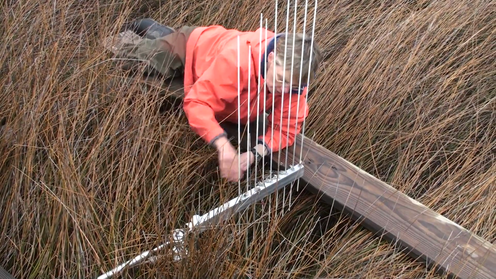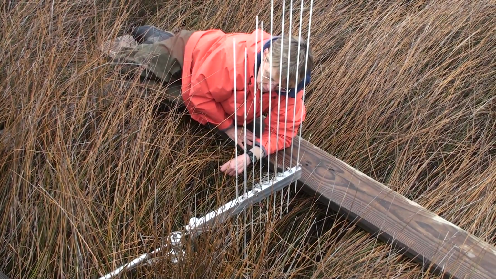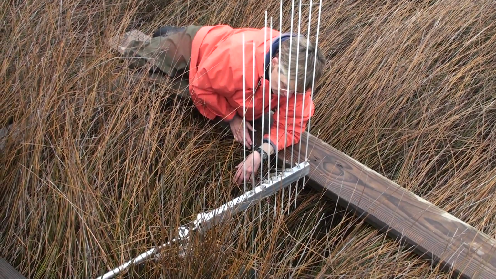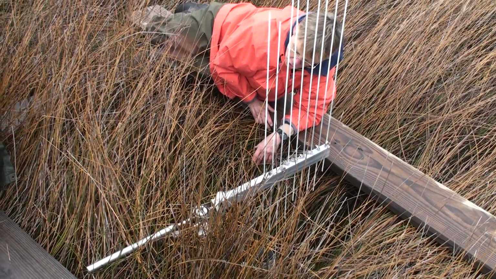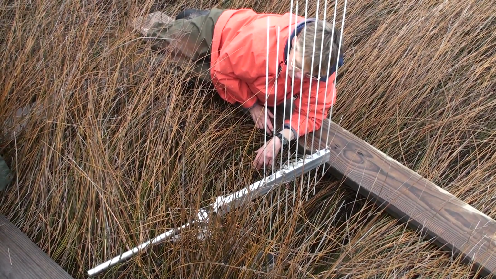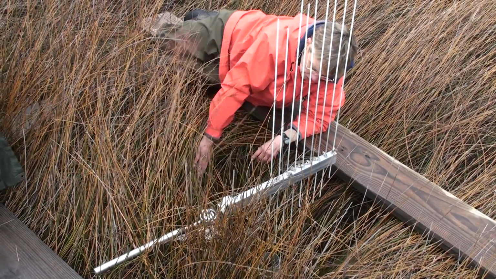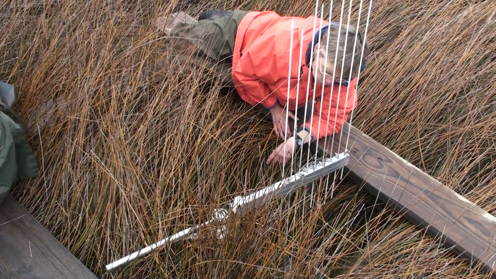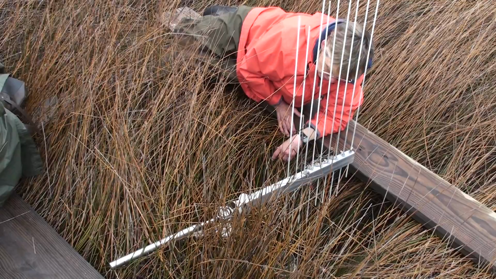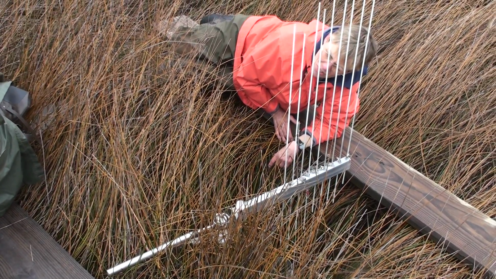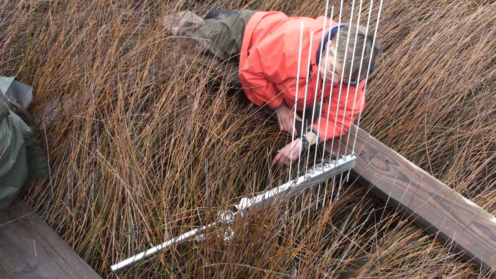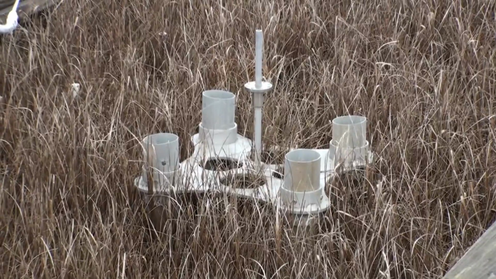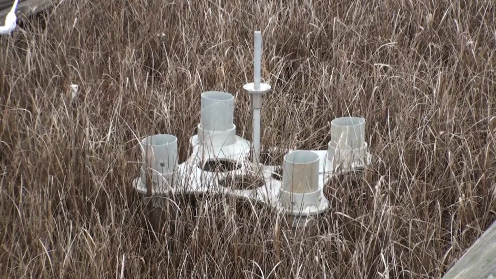Leveling the arm, we know that we're actually measuring a real elevation change in the sediment. So these benchmarks are only put into a depth of the rooting zone, which is here about 20 centimeters, and the design of the benchmark is such that they're very, very stable and they don't move.